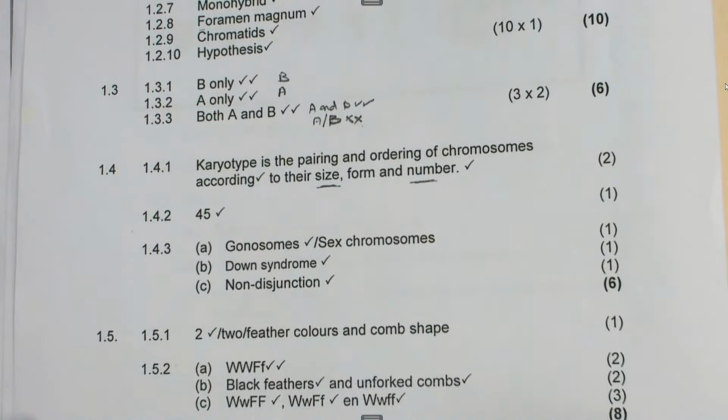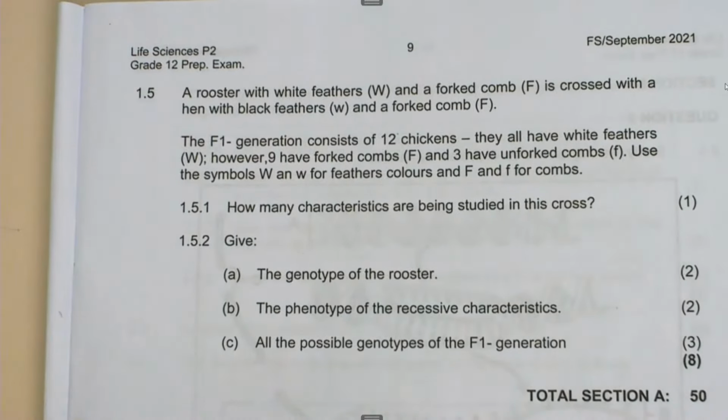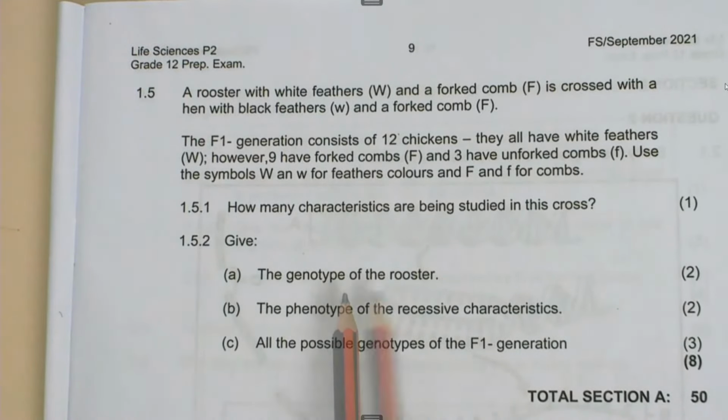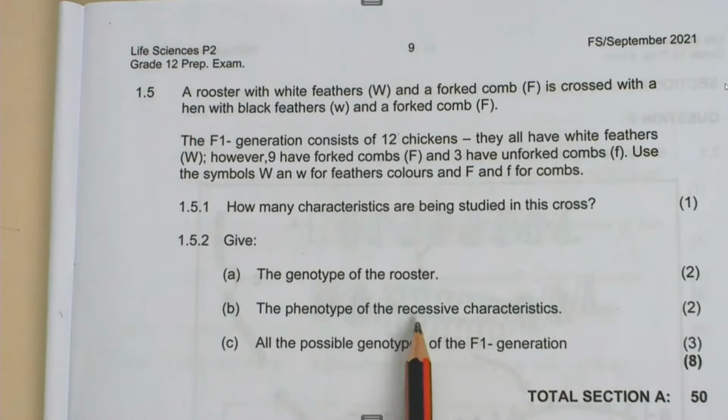Question 1.5 on the roosters. They have to identify the genotype of the rooster, the phenotype of the recessive characteristics, and all the possible genotypes of the F1 generation.